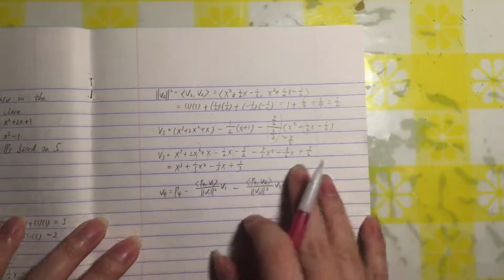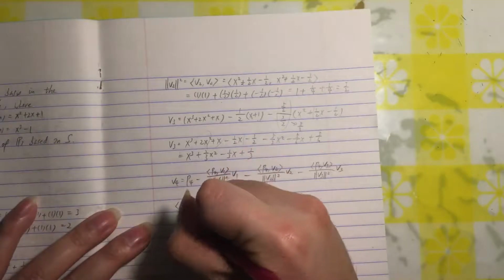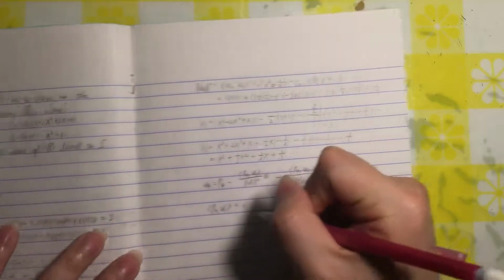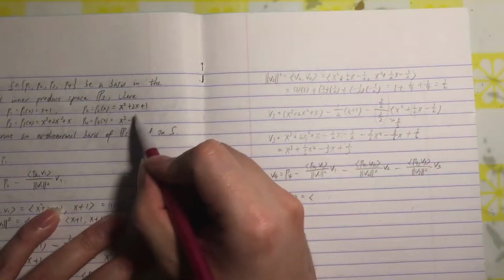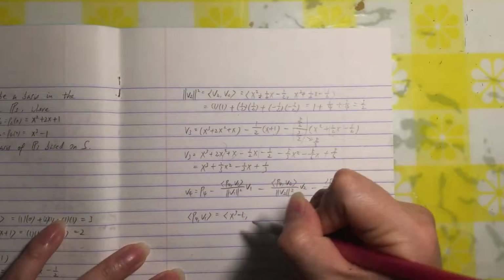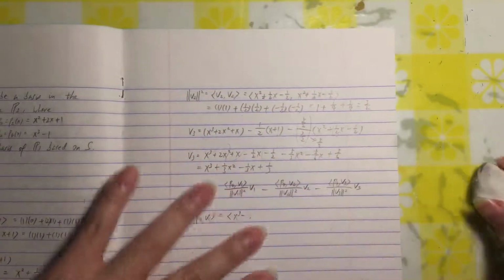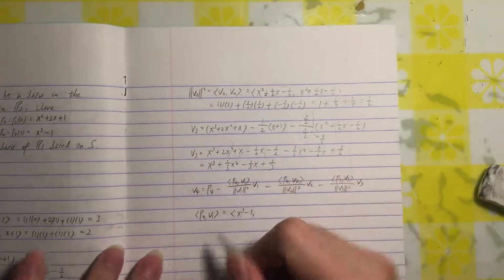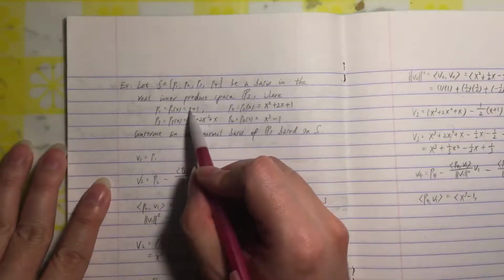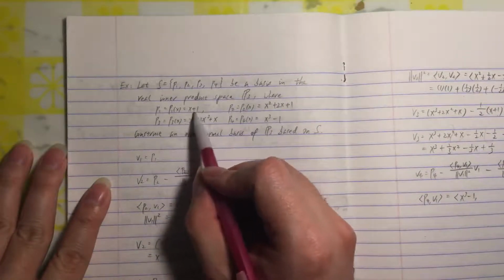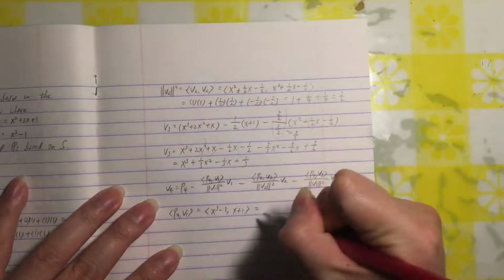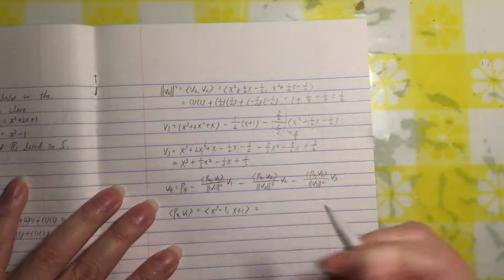Let's compute the inner products first. Inner product of P4 comma V1. P4 is the polynomial s cubed minus 1. V1 is essentially P1, which is x plus 1. Then compute the standard inner product in P3.